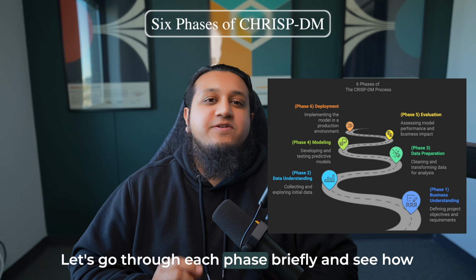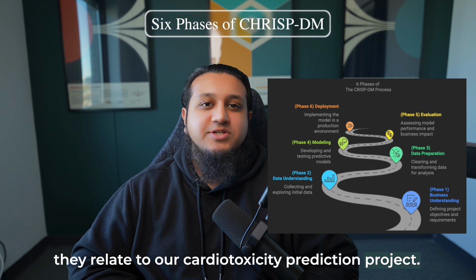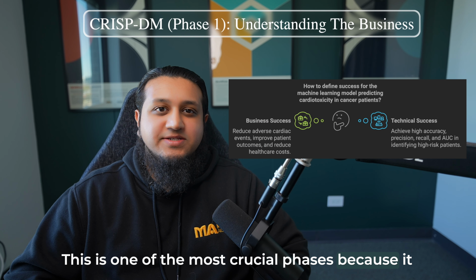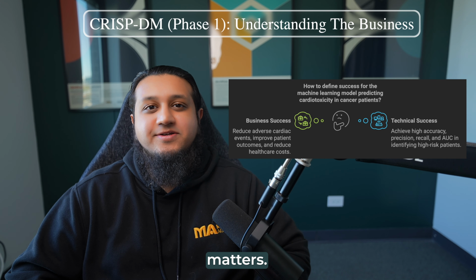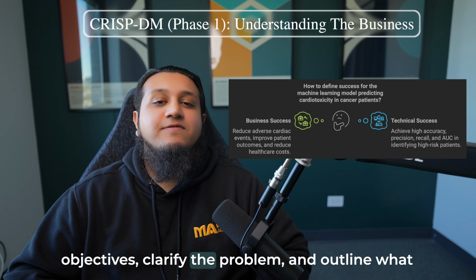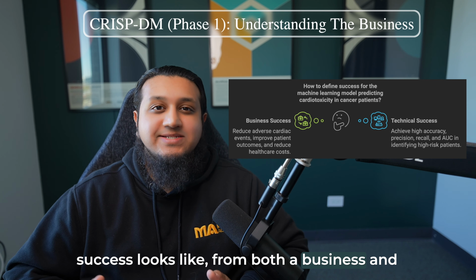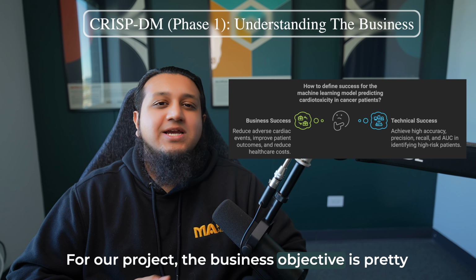Let's go through each phase briefly and see how they relate to our cardiotoxicity prediction process. The first phase is business understanding. This is one of the most crucial phases because it ensures that we're solving a problem that actually matters. So here, we define the business objectives, clarify the problem, and outline what success looks like from both a business and technical perspective. For our project, the business objective is pretty clear.